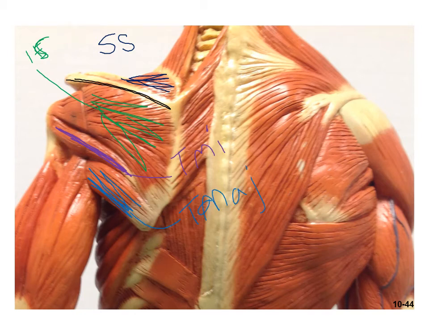So what makes it a rotator cuff muscle is these 3, the supraspinatus, infraspinatus, and teres minor. All of them have tendons that go into the rotator cuff and help stabilize the rotator cuff of the shoulder. So supraspinatus, infraspinatus, and teres minor are 3 of the 4 rotator cuff muscles. They are going to be the 3 posterior muscles.